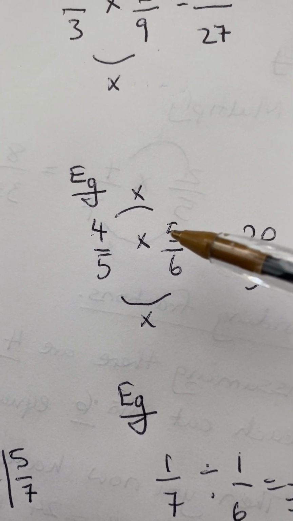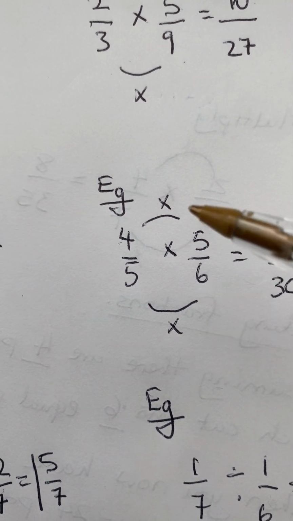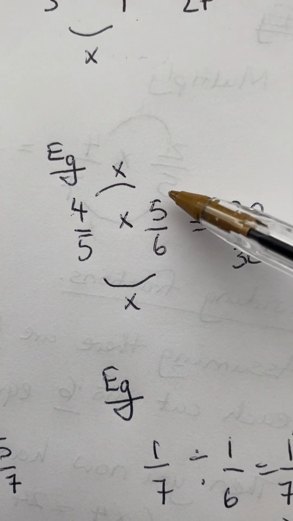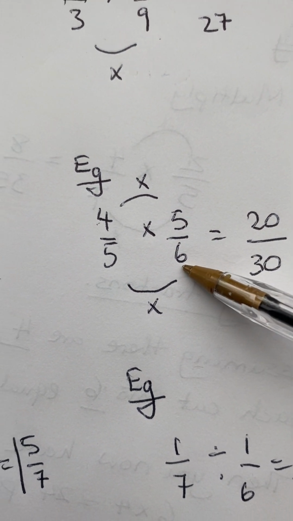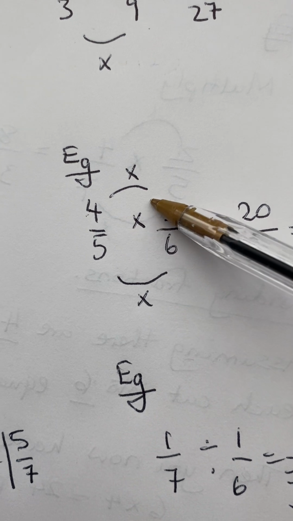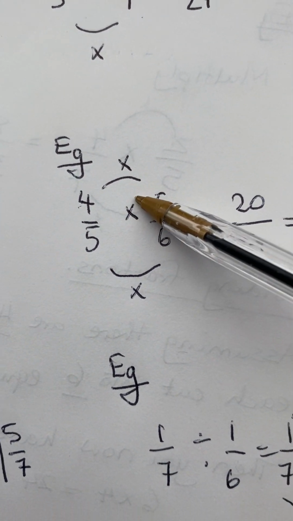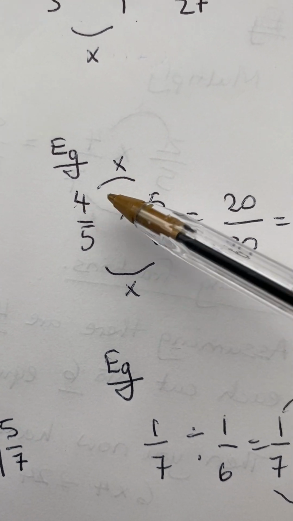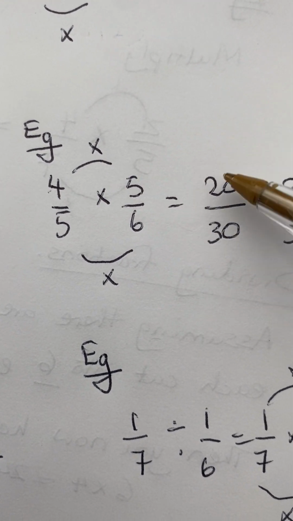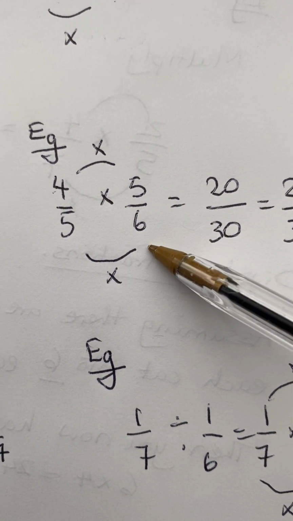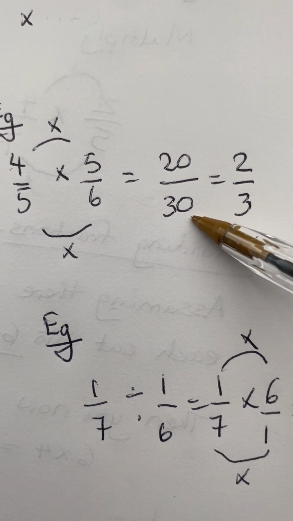The fourth example on multiplication. 4 over 5 times 5 over 6. We are multiplying. So 4 times 5 is 20. 5 times 6 is 30.